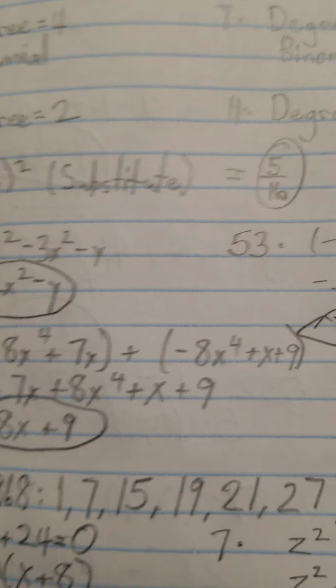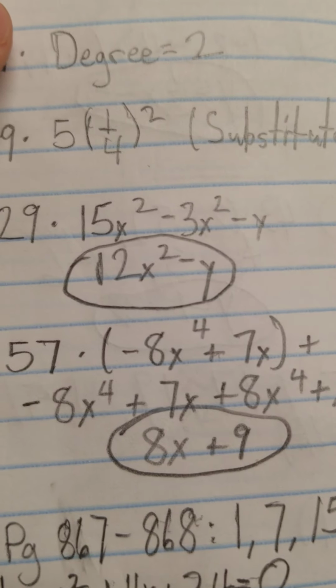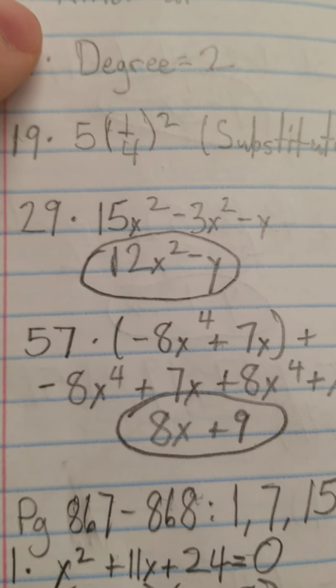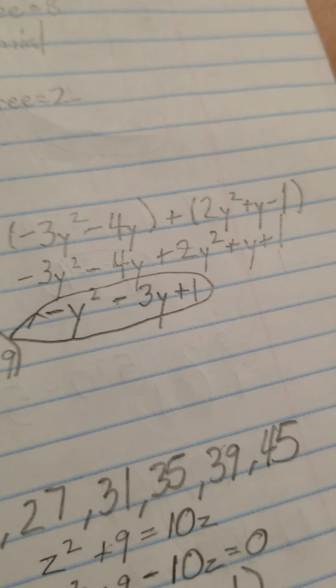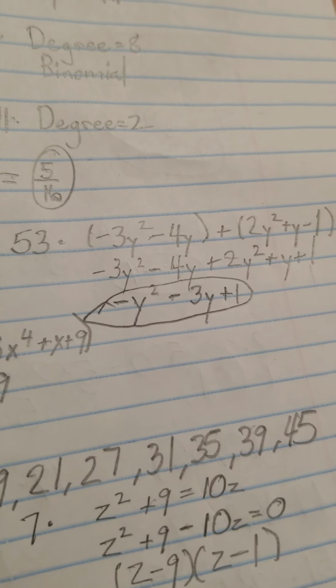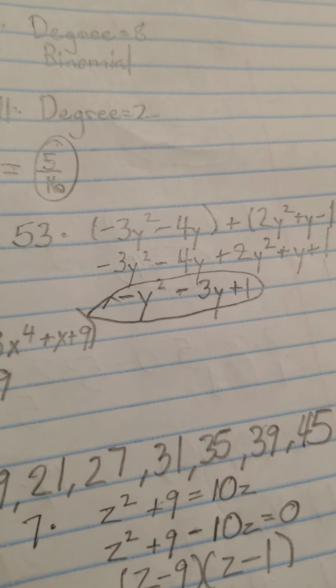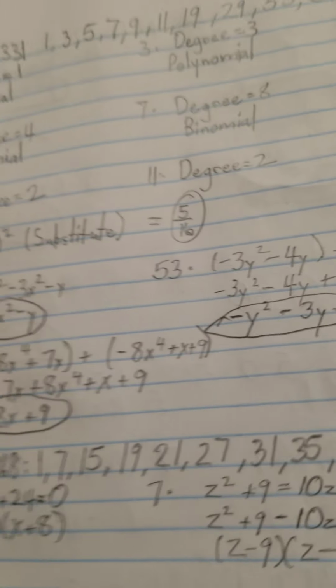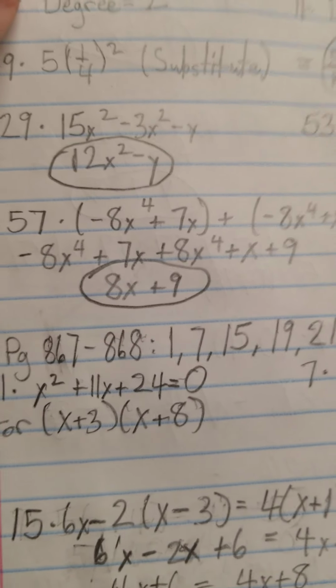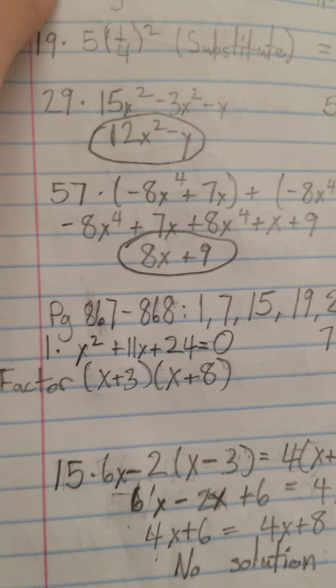And then for number 29, when you combine like terms, it's going to be 12x squared minus y. And when you add those two together, for number 53, it's going to be negative y squared minus 3y plus 1. And then for 57, it's going to be 8x plus 9 when you combine like terms.